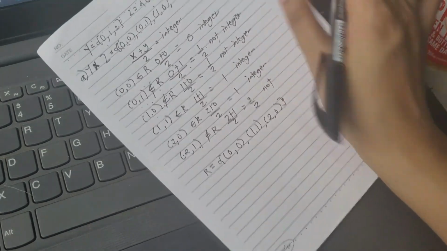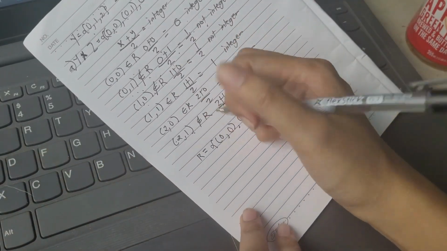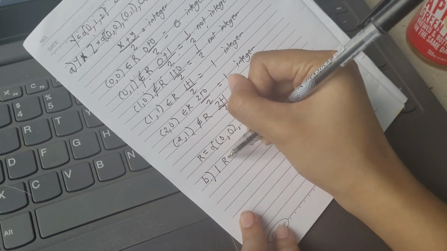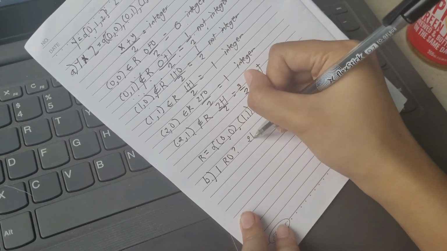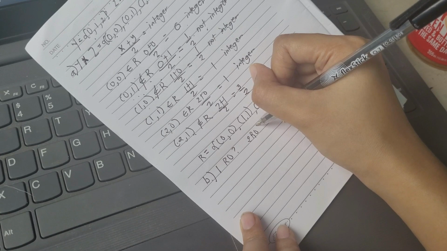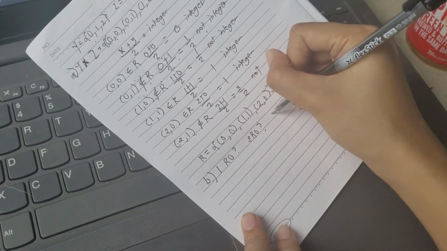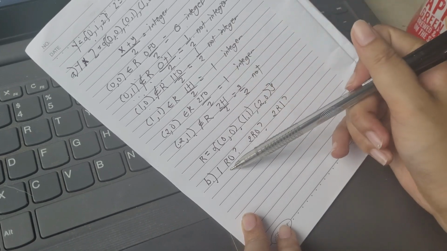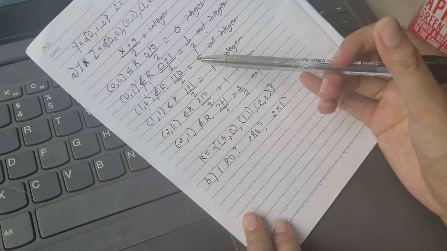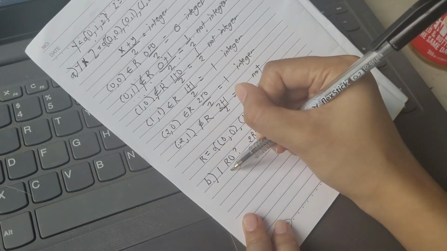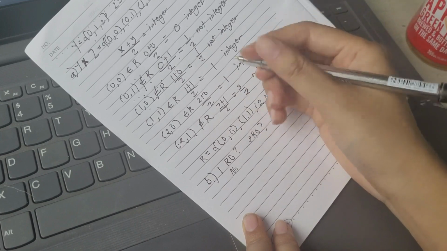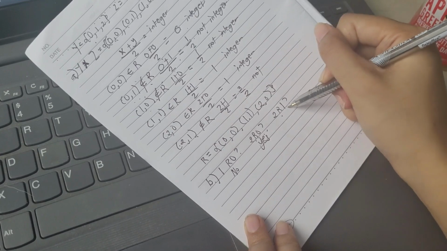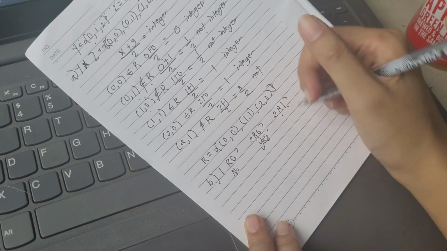So, our letter B: is 1 related to 0, is 2 related to 0, and is 2 related to 1? From what we computed above, 1 is not related to 0. 2 related to 0, yes. And 2 related to 1, since it gives a fraction, it's a no.